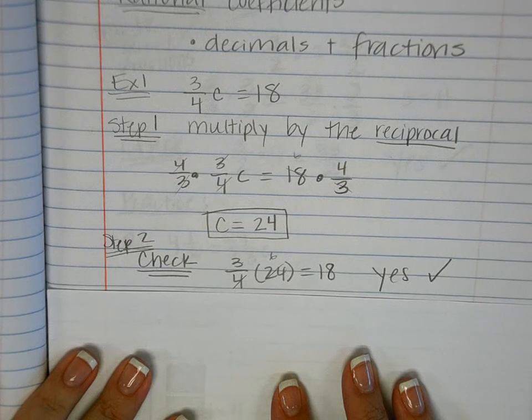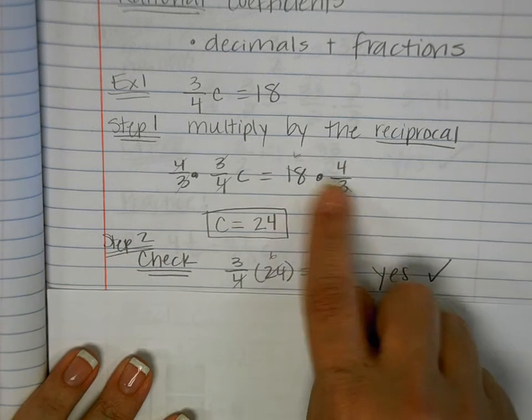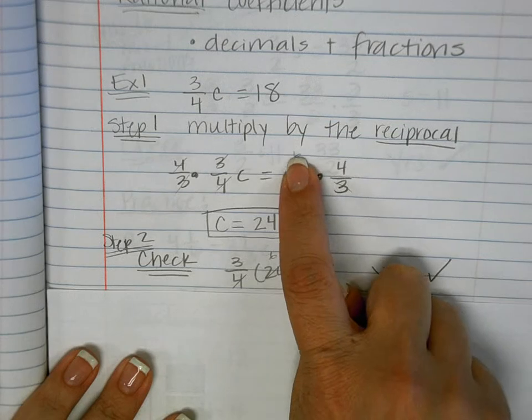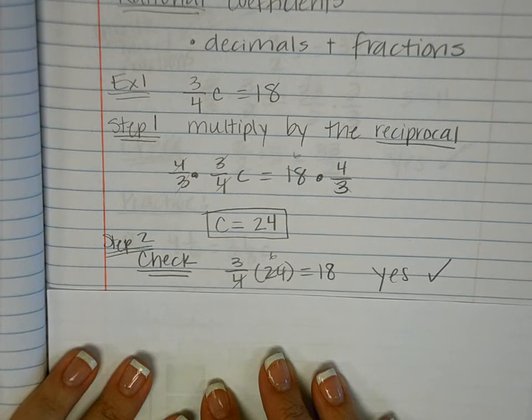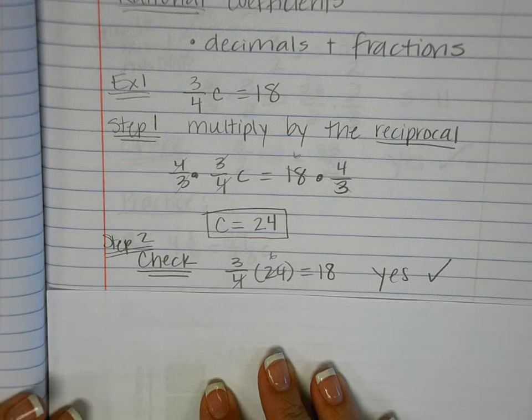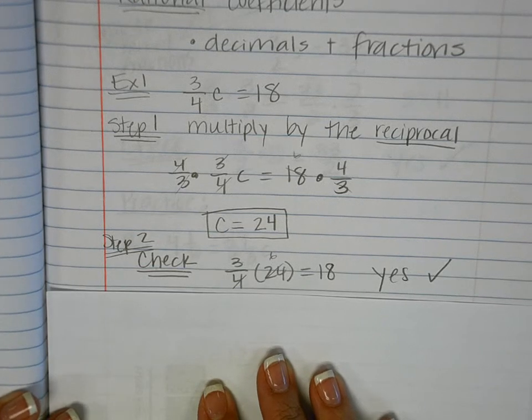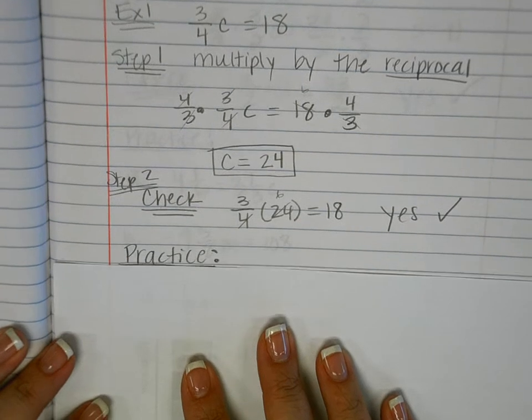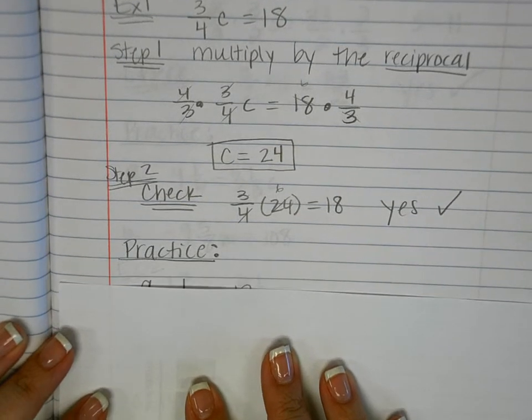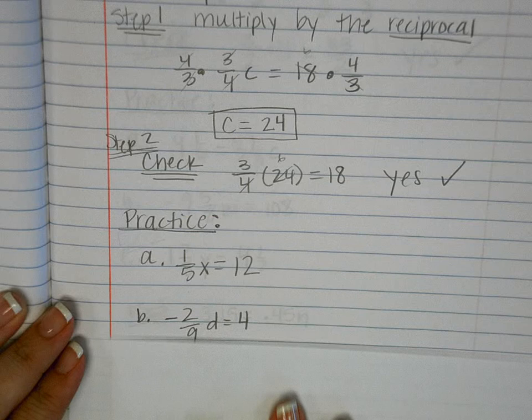How did you get 6? Good question. 3 goes into 18 6 times. 6 times 4 is 24. All right. So I want you guys to practice 4 of these.